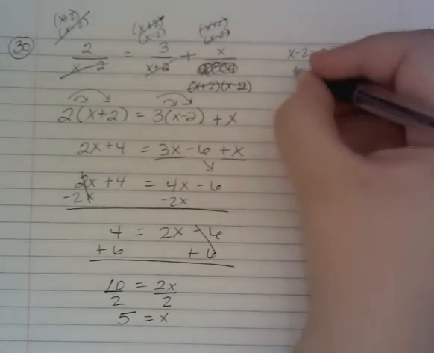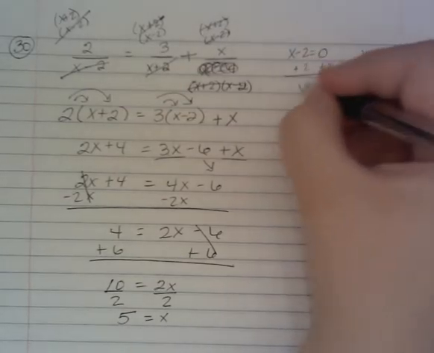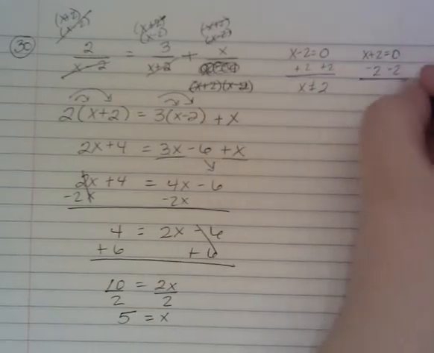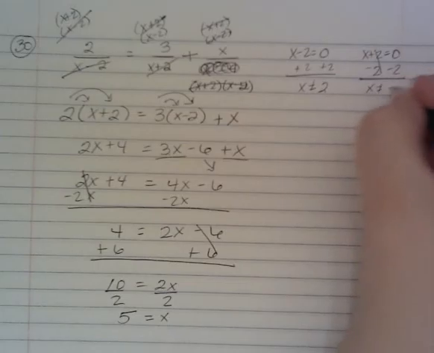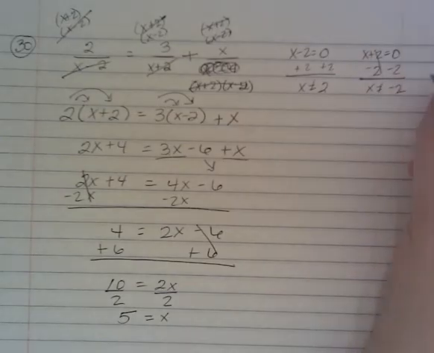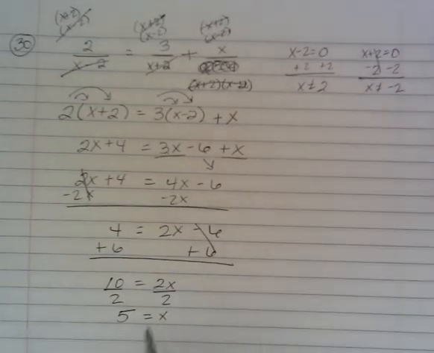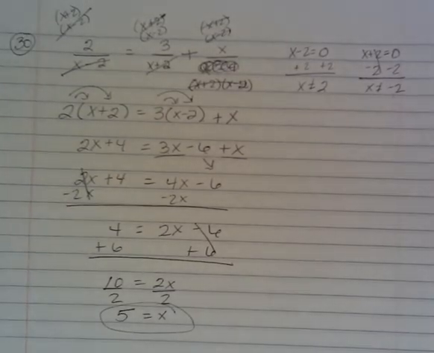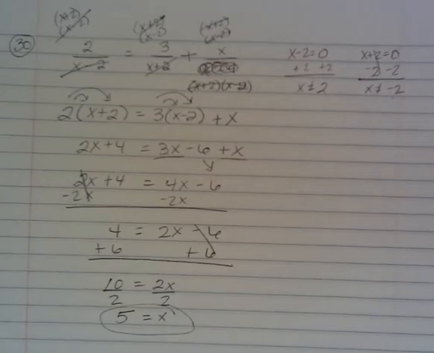So I add 2 to both sides here to get an x cannot equal a positive 2. Subtract 2 from both sides here to get x cannot equal a negative 2. So since our answer was 5 and not a positive or negative 2, we are still okay. Okay, so let's go ahead and look at problem number 32.